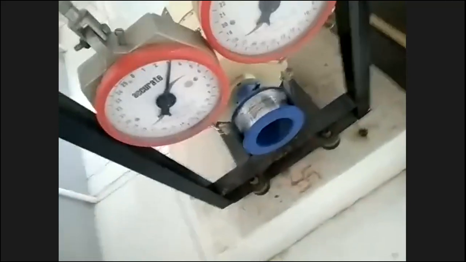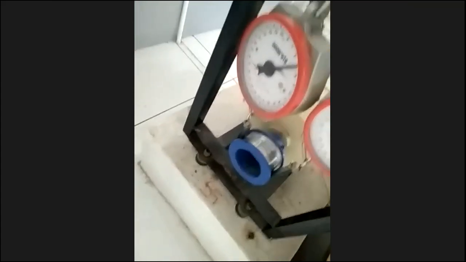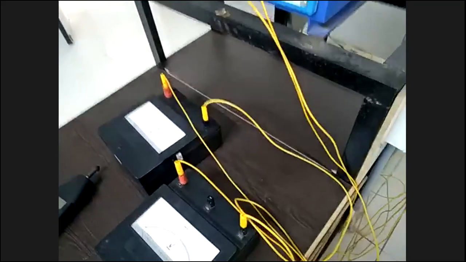See, the precaution should be taken: some load should be present on the machine. Near about 25% load should be present on the machine. I have applied some load on this drum of the machine. That is, some load should be present before starting the DC series motor. So this is the simple connection. I think all of you understood the connection. Do you have any doubt? Did you understand the connection? Yes.